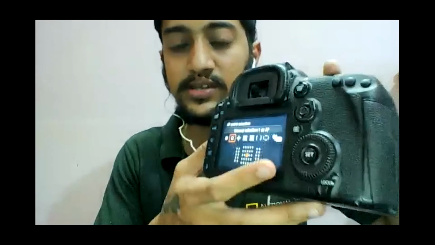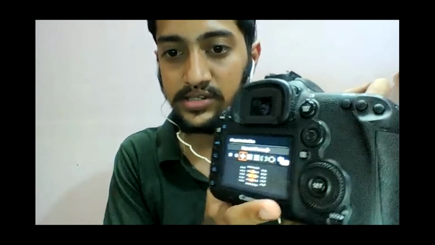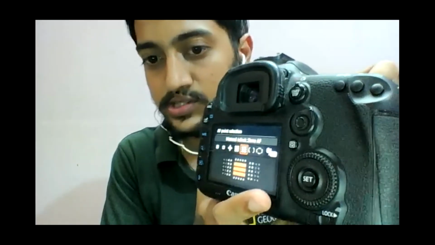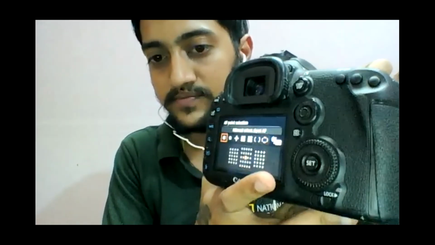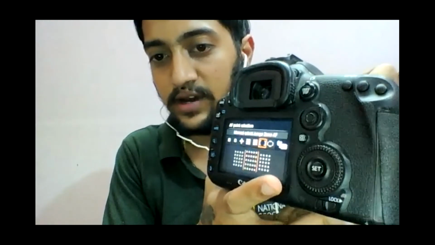There are several focusing options given, and I'll be able to change from one focusing method to another. These are the focusing methods present in my camera, and I'll explain them right now.